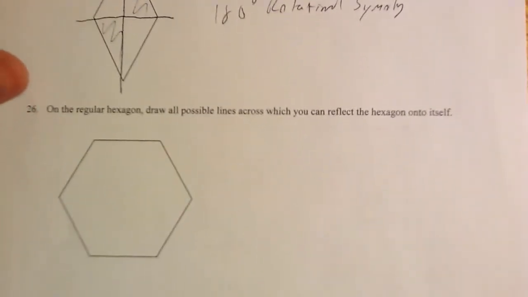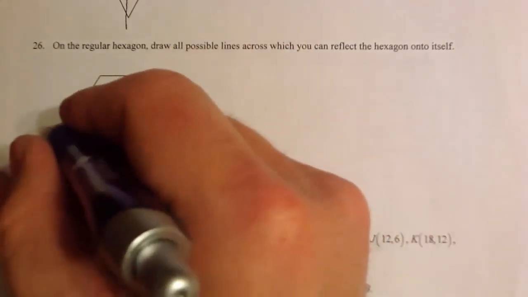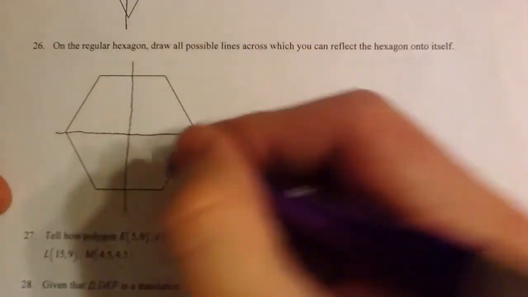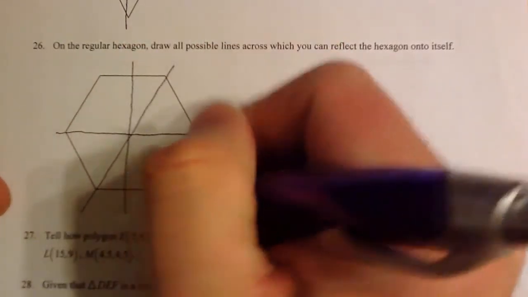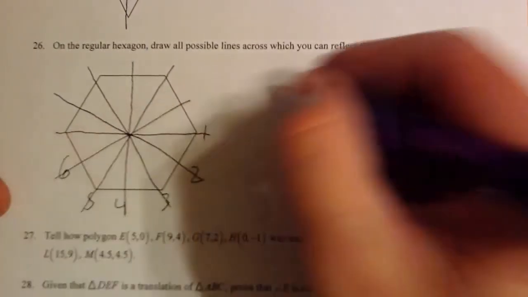Alright, moving on. Question 26. For a regular hexagon, draw all possible lines across which you can reflect the hexagon onto itself. Alright, so there's obviously one here. I can draw one here, one here, one here, one here. So kind of like the octagon, there's actually 6 lines of symmetry. 1, 2, 3, 4, 5, and 6.